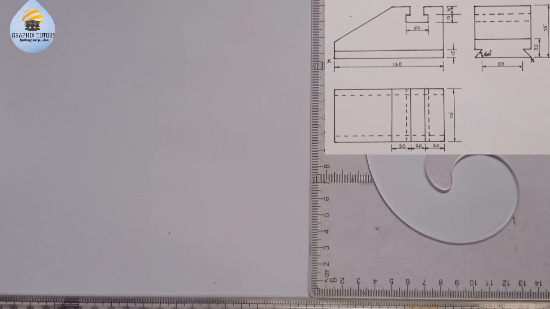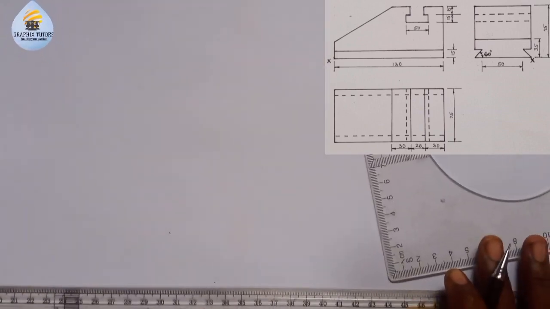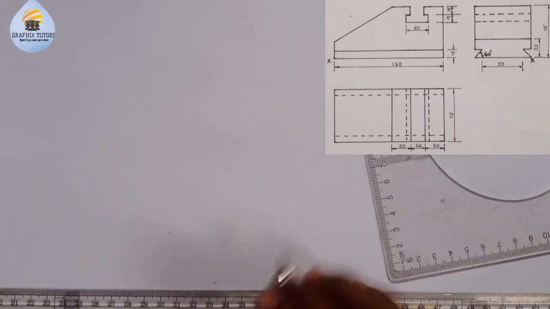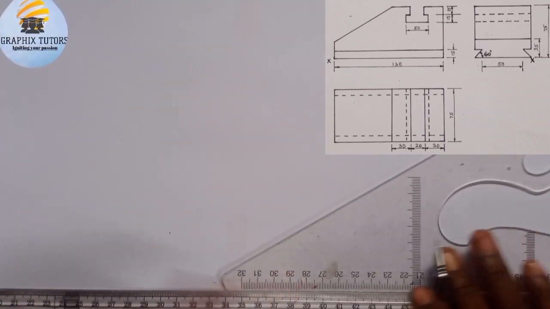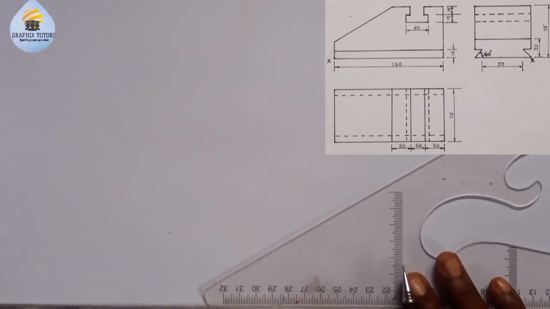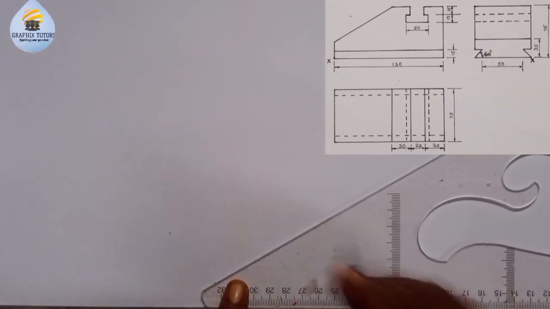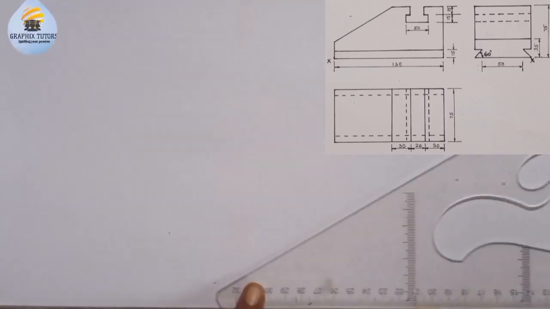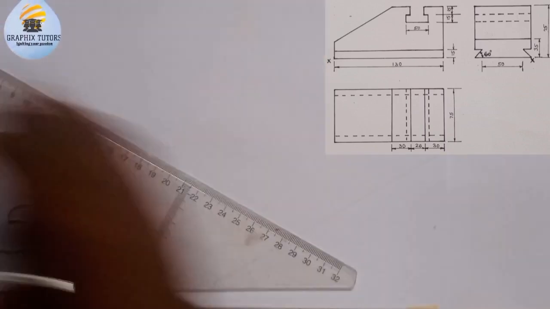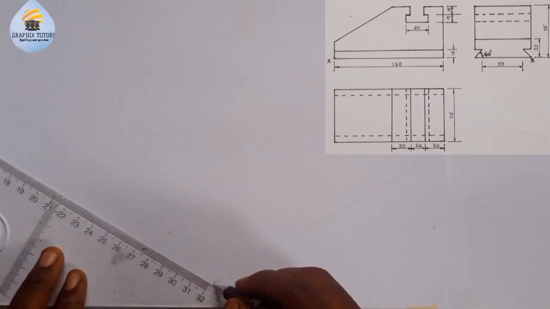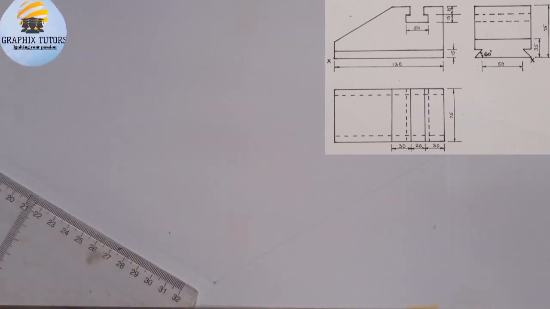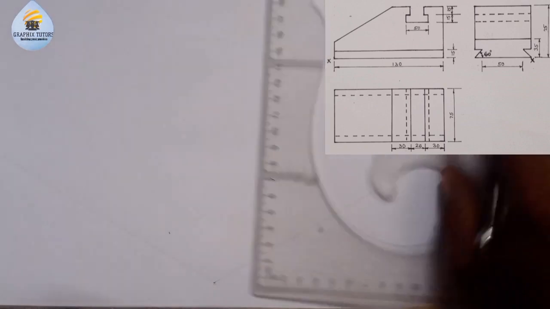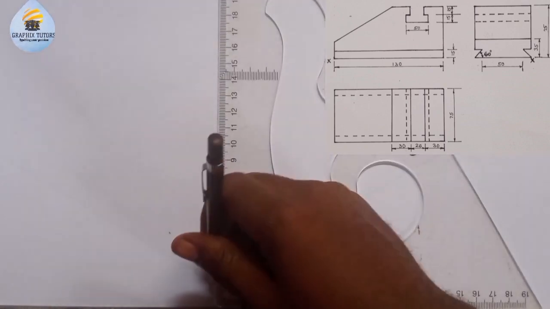So the first thing you do, to draw an isometric, is to draw your isometric axis. You place your set square on your T square, and you draw your inclined line this way. You can see that? And you turn it this way too. You do the same thing too, this way. You can see that? And you draw the vertical one too.